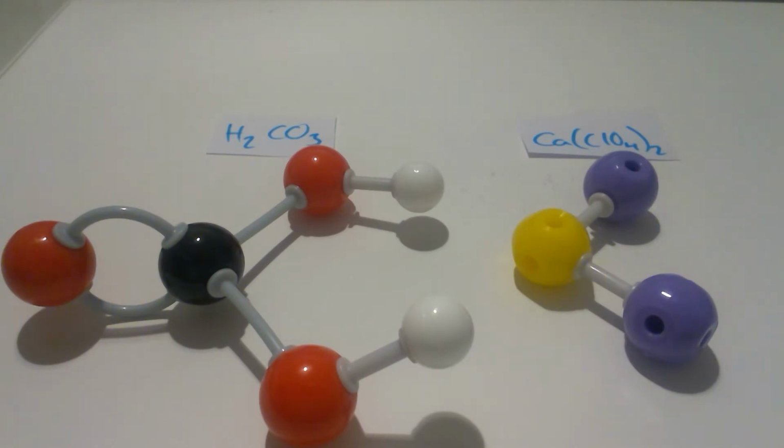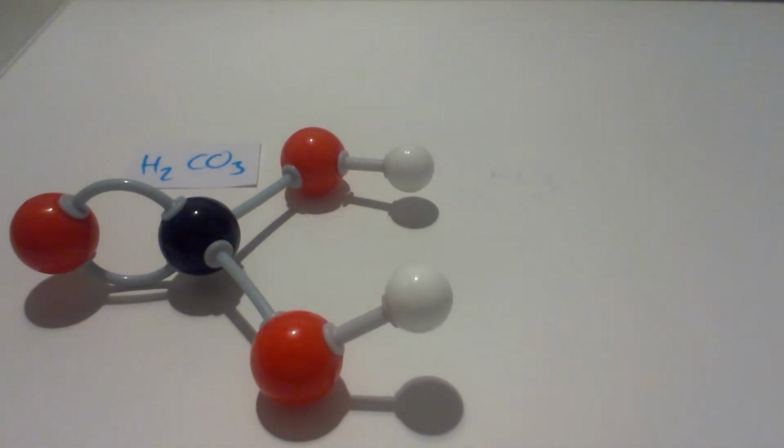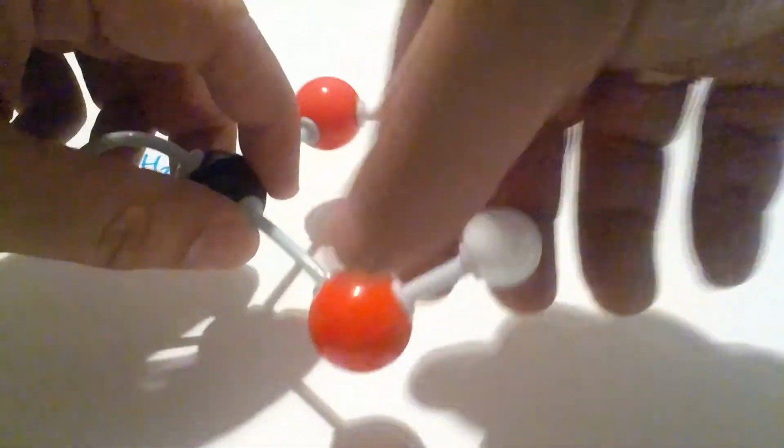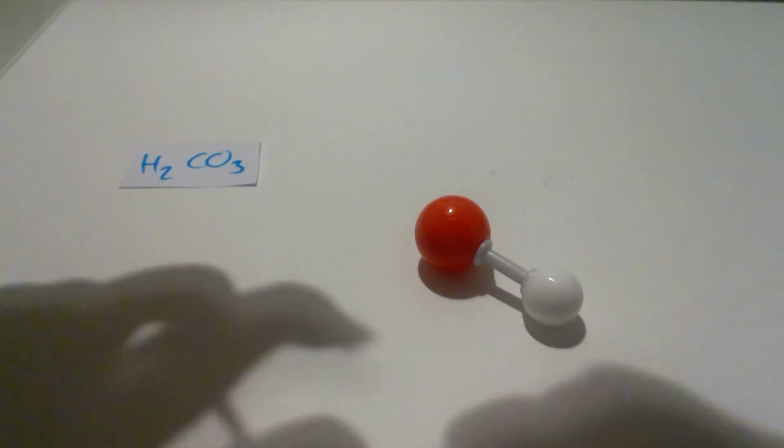We're going to go one step further, because the carbonic acid molecule that we have here on the left is not very stable. So what we know happens is that, again, there is a rearrangement of the atoms and the bonds, and what we have is something that breaks here and something that breaks here.